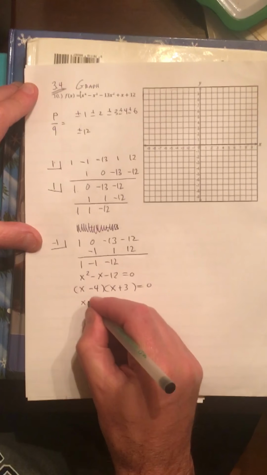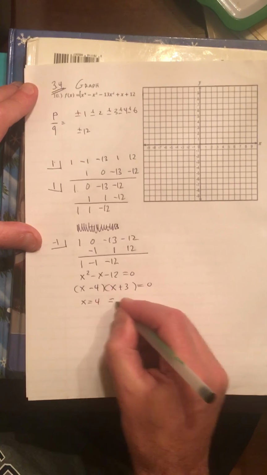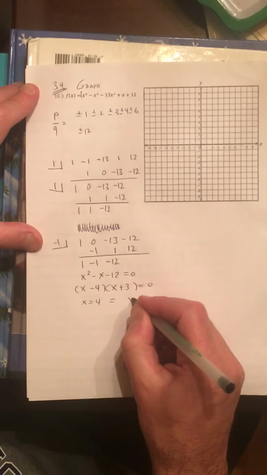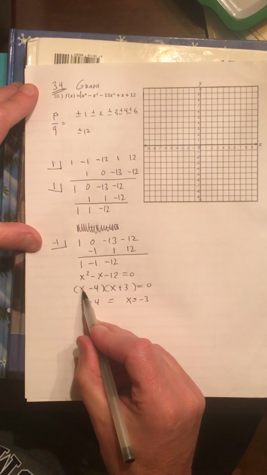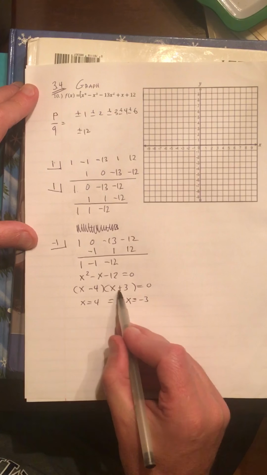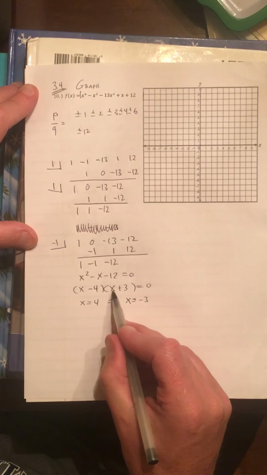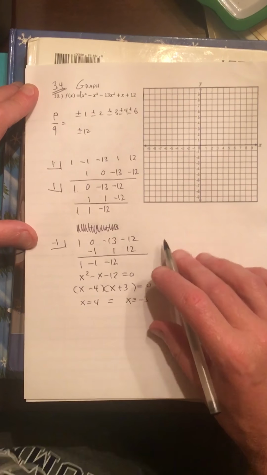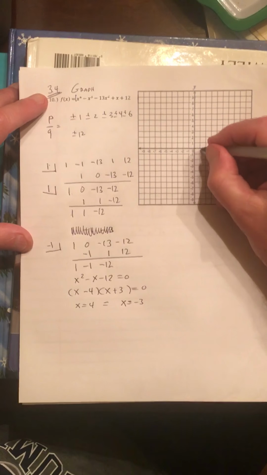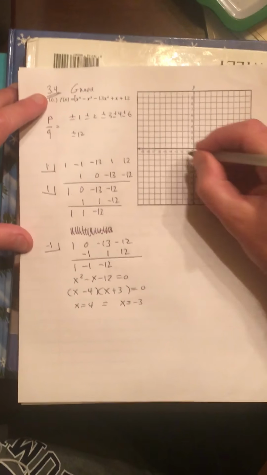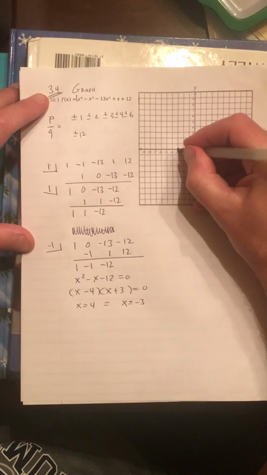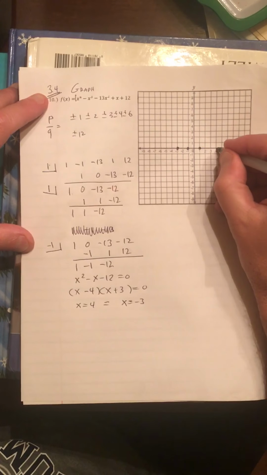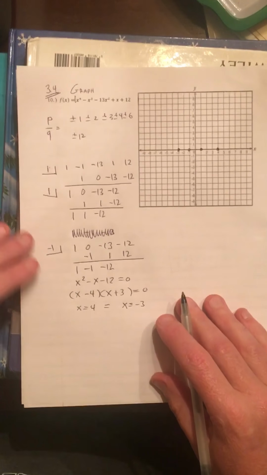So this gives you a zero of x equals 4. This gives you a zero, x equals negative 3. Put a 4 in here, 4 minus 4 is 0, times whatever gives you 0. Put a negative 3 in here. Okay? So we've got our zeros. Our zeros are at 1, negative 1, negative 3, positive 4.